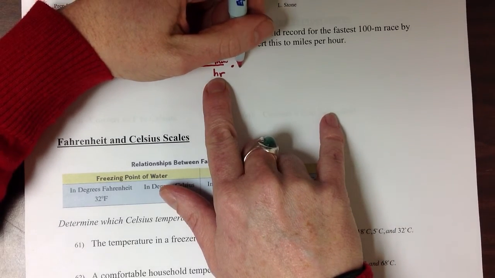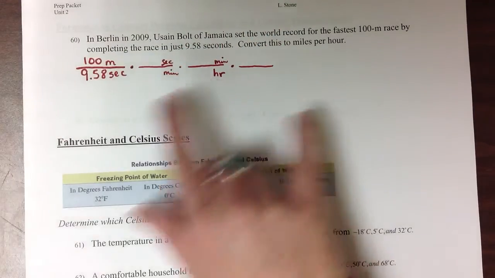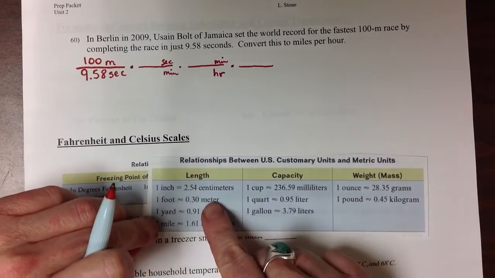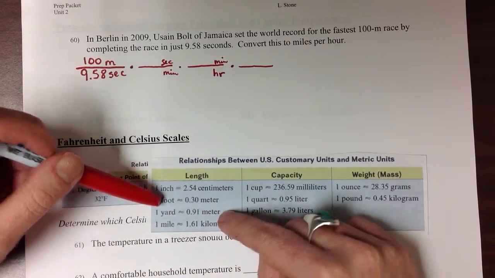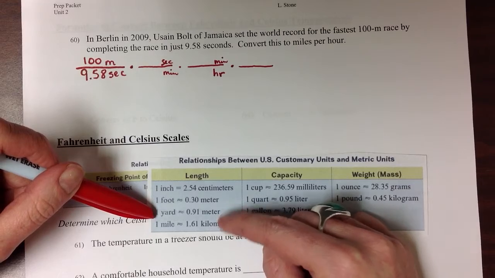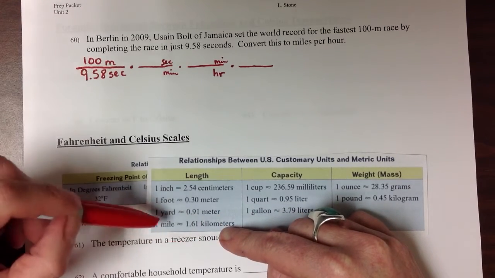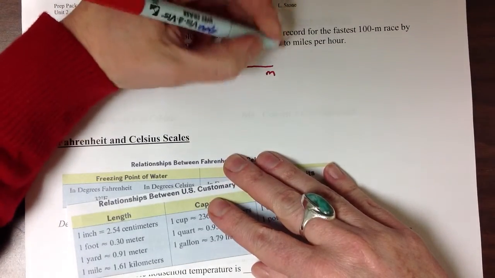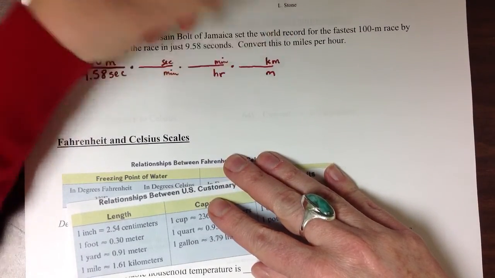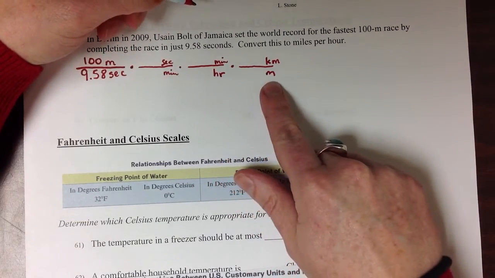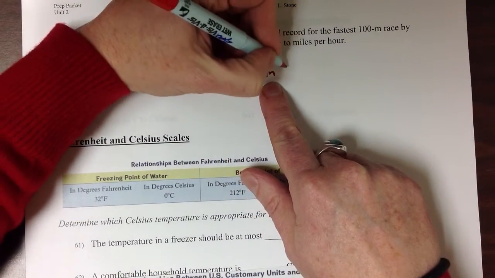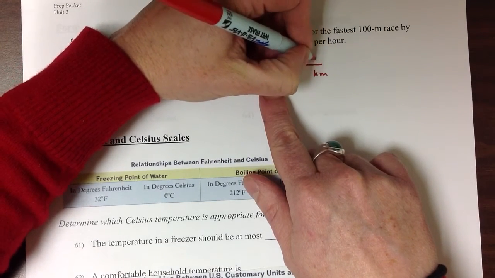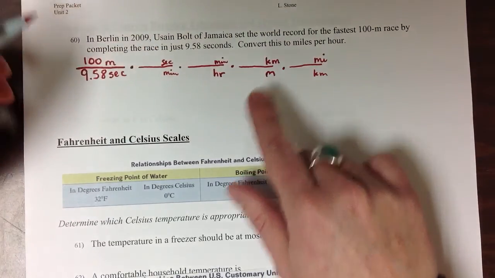And then I also need a conversion because my table only gives me meters to yards. I want to convert to kilometers first and then to miles. So I'm going to put that meters on the bottom and change it into kilometers using that unit fraction that's just the metric unit fraction, and then do one final conversion to get rid of the kilometers and change it to miles.